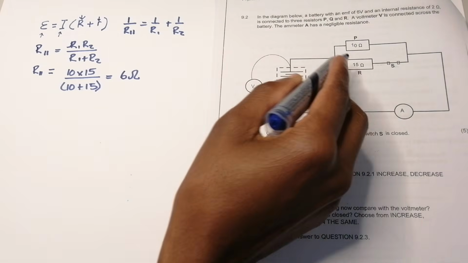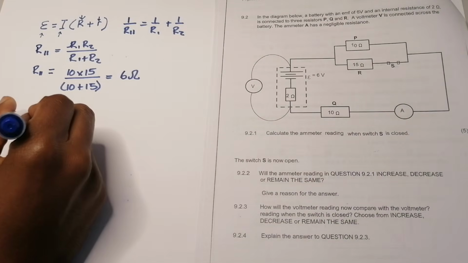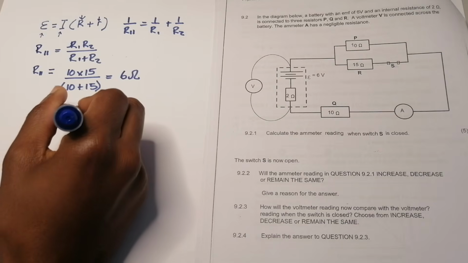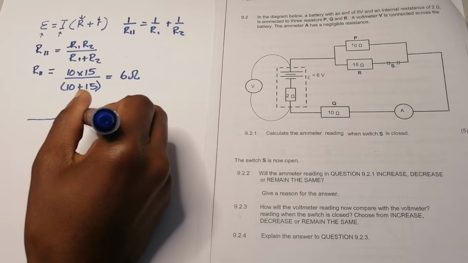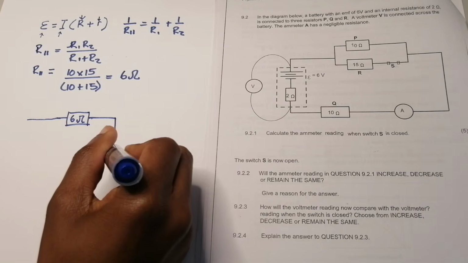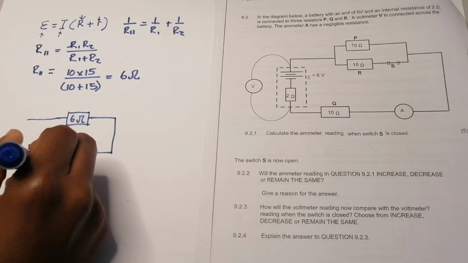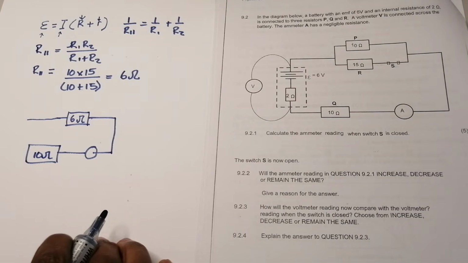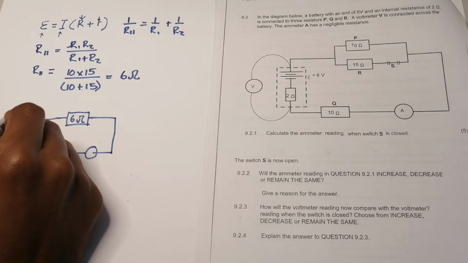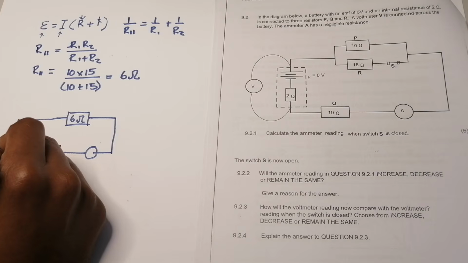Now, what we've simply done is made those two resistors into one, and that value is 6 ohms, and there's our ammeter there, and there's our 10 ohm resistor over there. And of course, it's our batteries and the internal resistance.